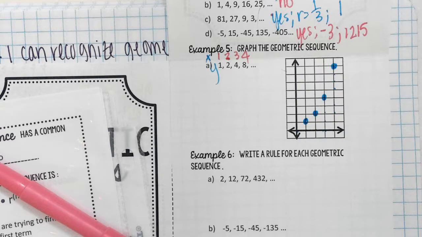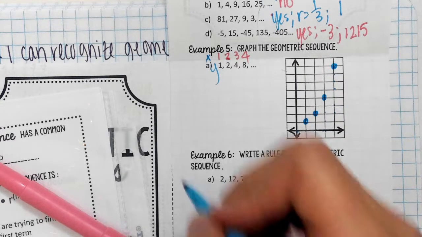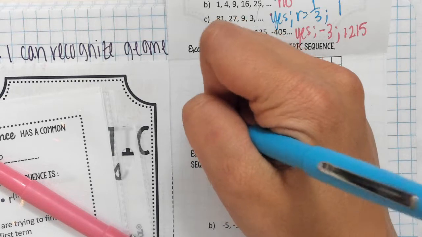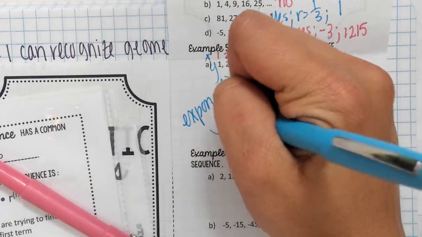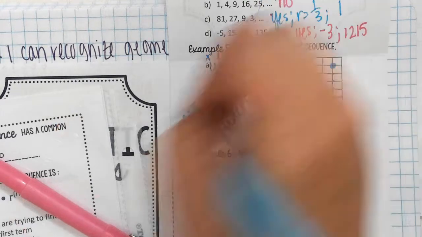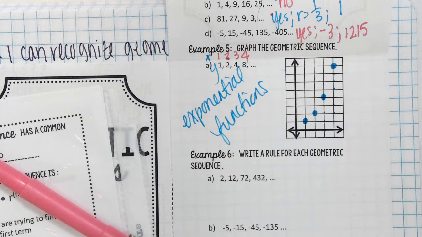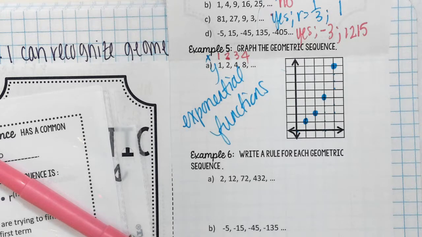Now, that's not linear, is it? No. That is an exponential function. So the graphs of a geometric sequence are exponential functions. Yes, no, maybe so. Anybody have any questions?